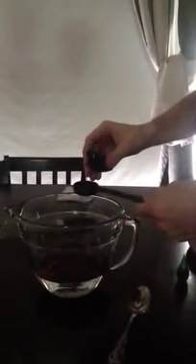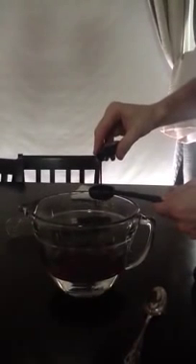Now 3 tablespoons of red food coloring. Seems like a lot. Oops, we have to take the lid off here. This is brand new food coloring, so you've got to be really careful with food coloring because it can stain your clothes and it can stain your hands. So it says 3 tablespoons, so let's see if we even have 3 tablespoons. 1, 2. Let's do 2 and see.